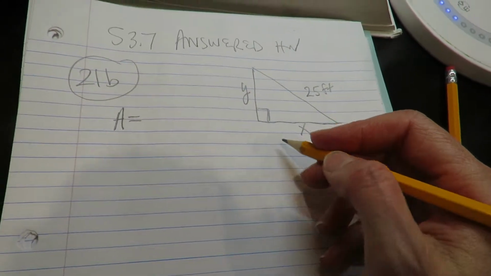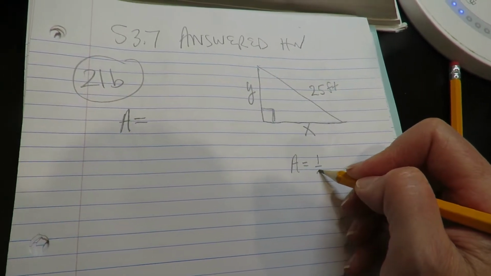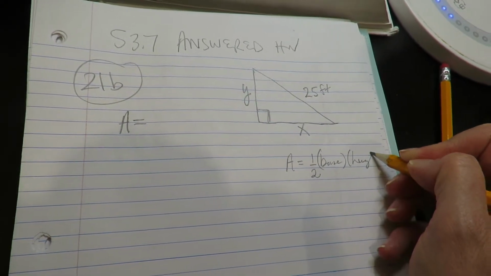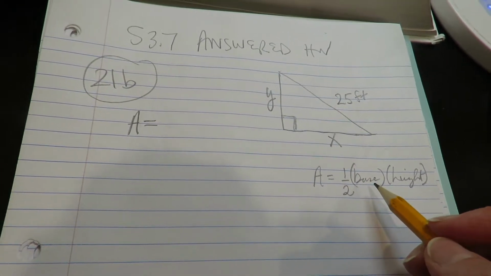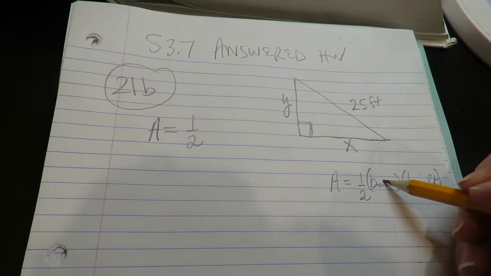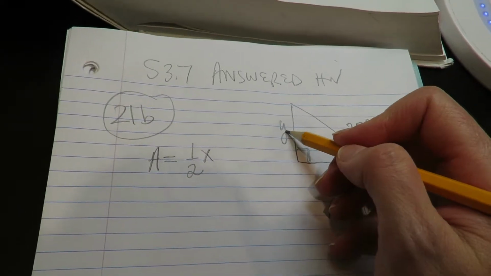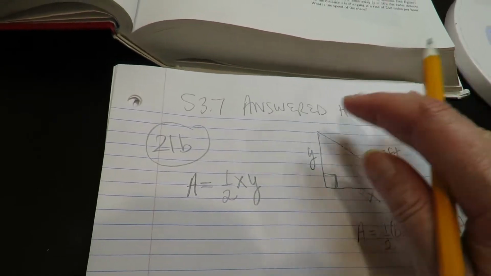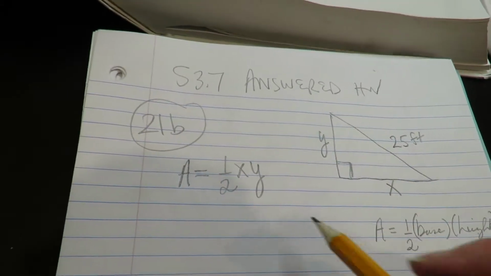Let's just do the general formula first of a triangle, right? The general formula is area is 1/2 the base times the height. That is the general formula for the area of a right triangle. So in our case, in terms of our variables, the base is x and the height is y. So for the variables we're using, I'll write it as A = 1/2 xy.